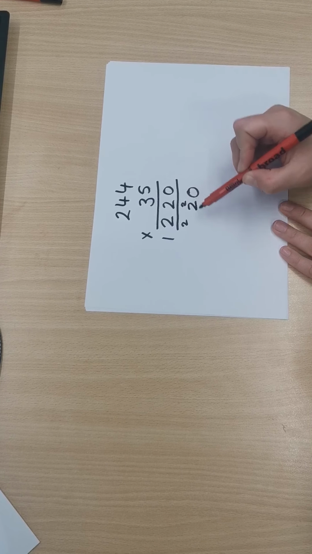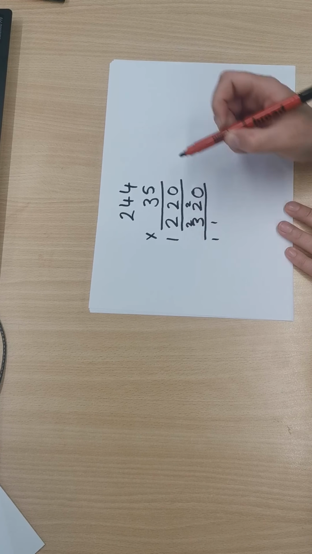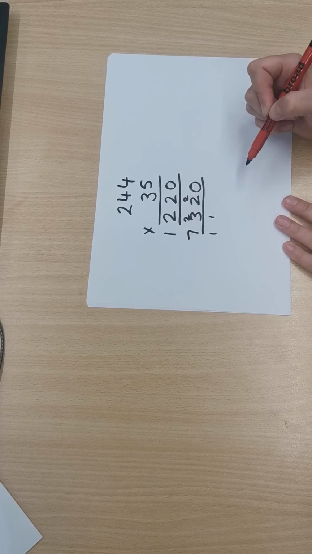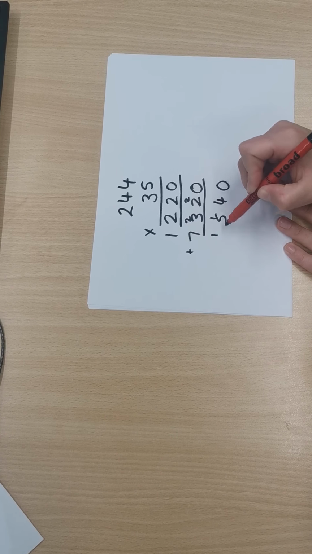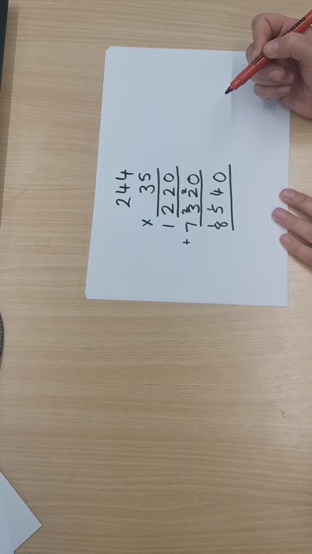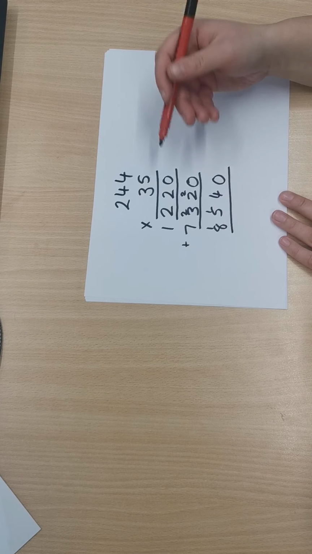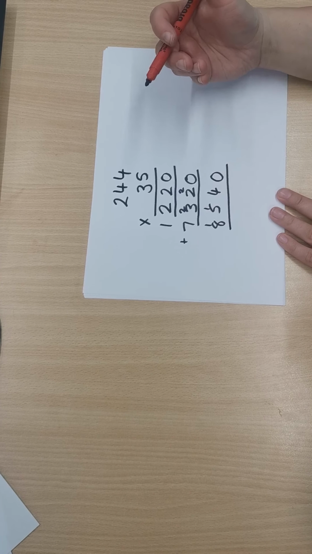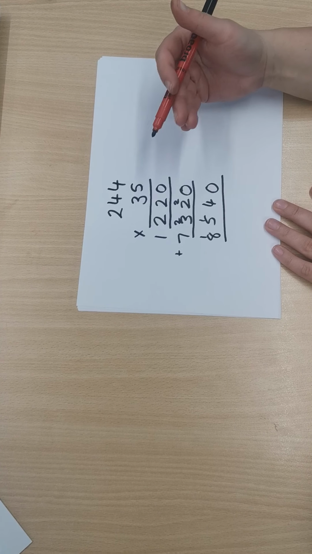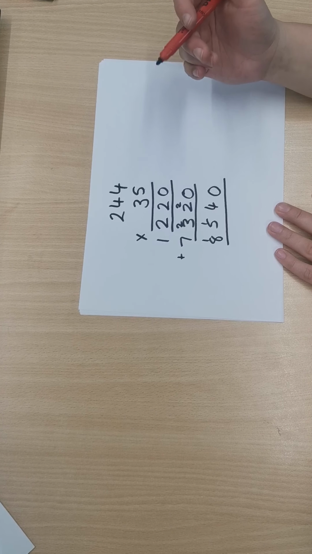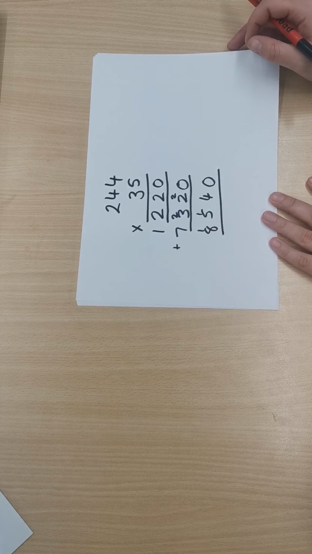3 times 4 is 12, add the extra 1, 13. 3 times 2 is 6, add the extra 1, 7. And then I finish with a column addition to get my answer. We'd also introduce this method with decimals, but we would encourage them to take the decimal place out, do the multiplication, and then consider our understanding of place value to put the decimal place back in it to make it that many times smaller. And that's the journey they take with multiplication.